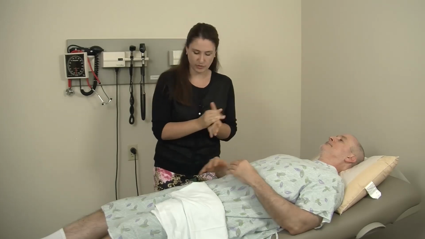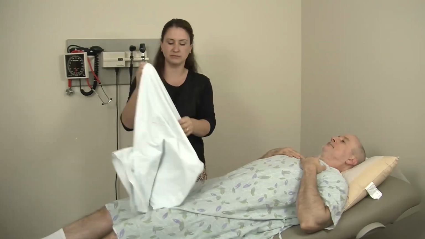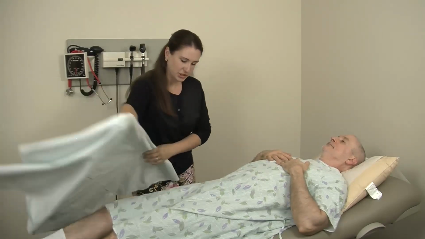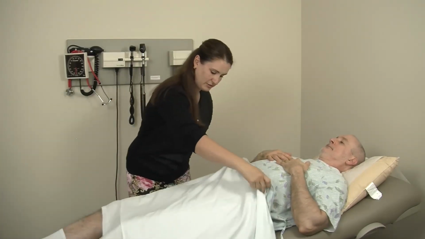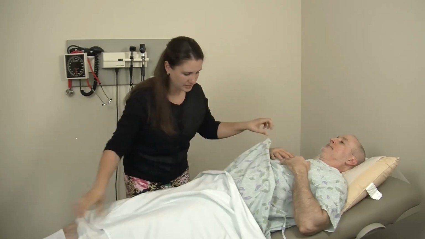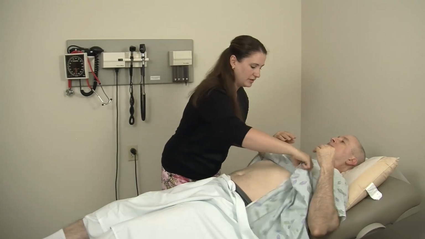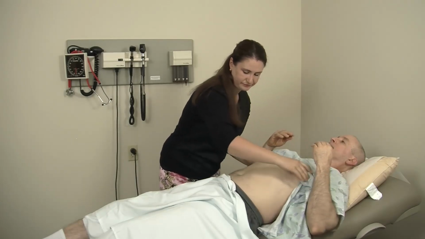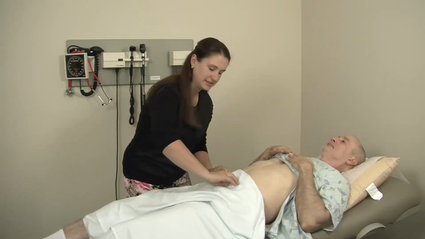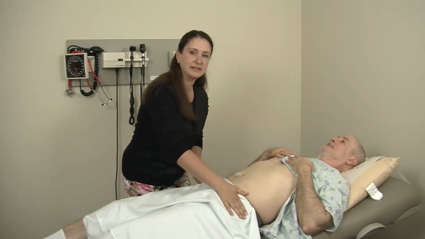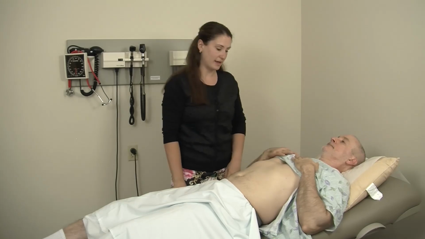Second part of the exam is to make sure that the abdomen is adequately exposed, making sure that you use your gown and your drape sheet. I'm going to put this sheet over your legs, and then pull up your gown. Gown should be up to about mid-chest. Often it's easiest if you tuck the sheet into the pant line and have it at the iliac crest to expose all of the abdomen.